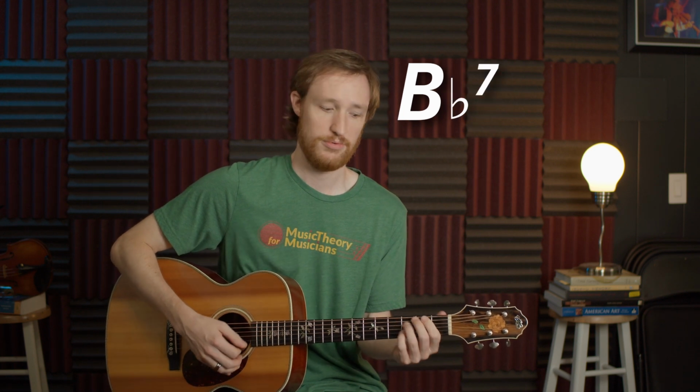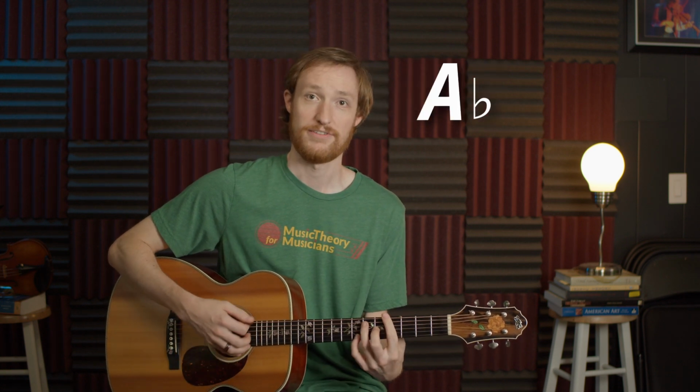That's going to pull us to an F. And if we play an F7, that's going to pull us to a B flat. And if we have a B flat 7, that's going to pull us to an E flat. And if we have an E flat 7, that's going to pull us to an A flat. So if we have an A flat 7, we can keep going around the circle like this.